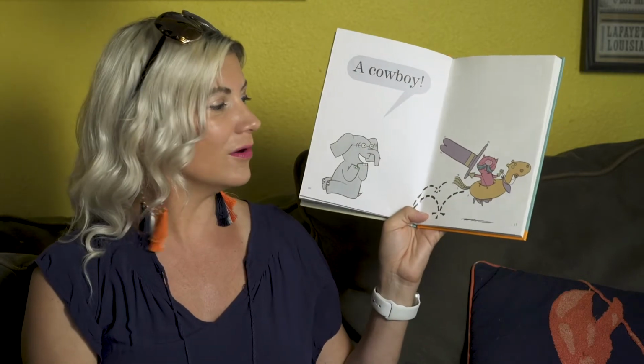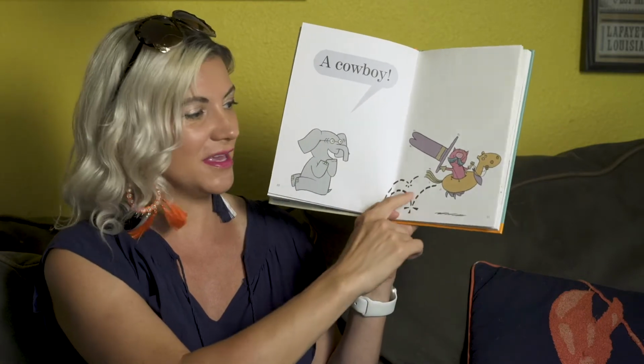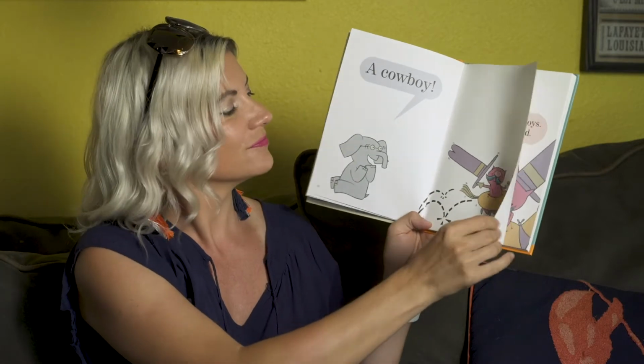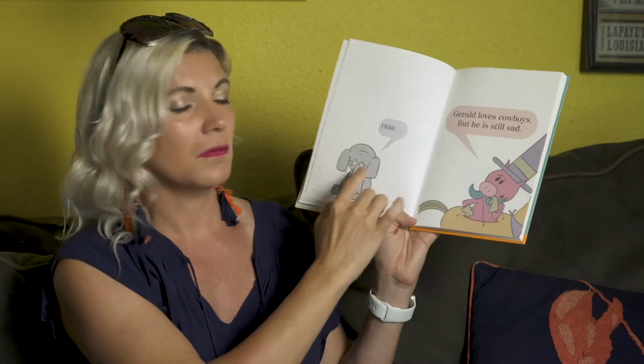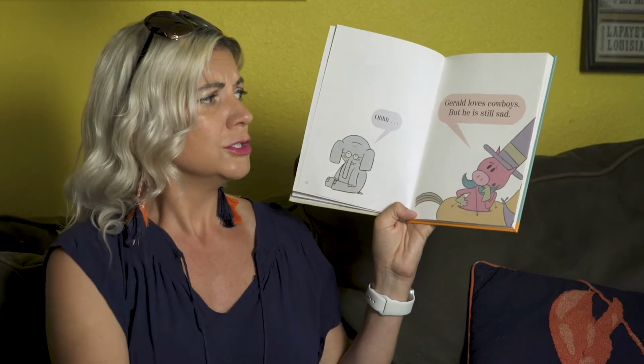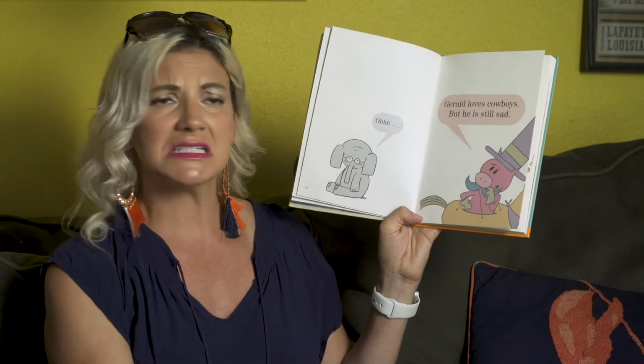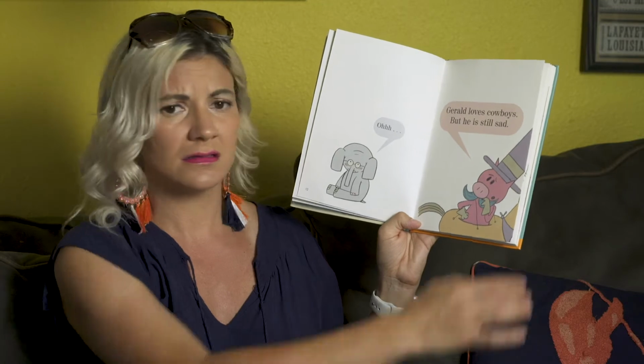A cowboy? There's Piggy's motion lines again. Oh. Gerald loves cowboys, but he is still sad.